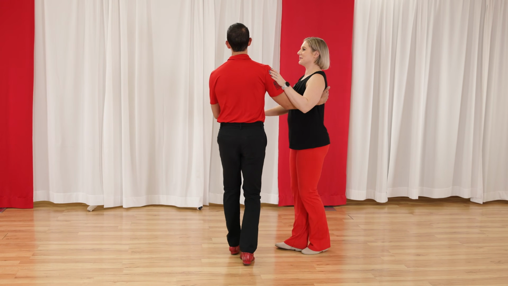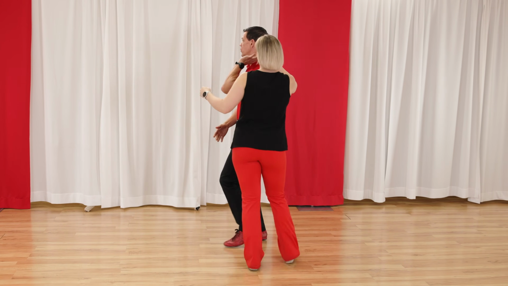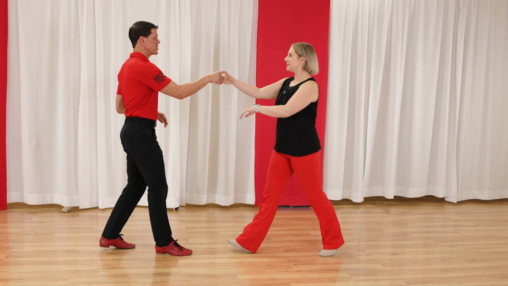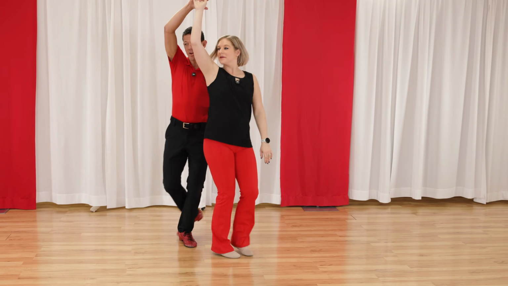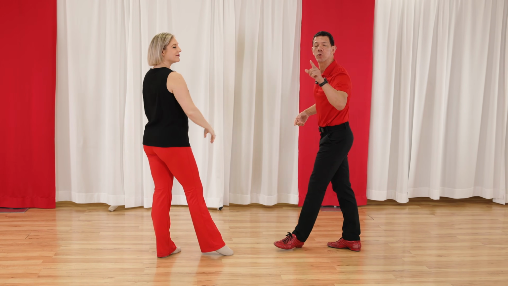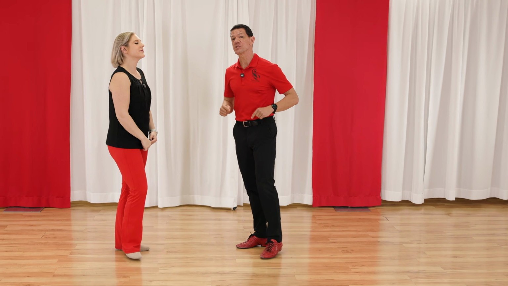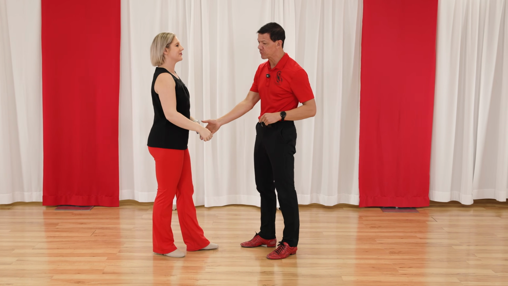And here's why this is my favorite move. The answer to the question is because I like variations in my moves so I can stay entertained dancing with social dancers of different levels. So let's talk about the first things first.